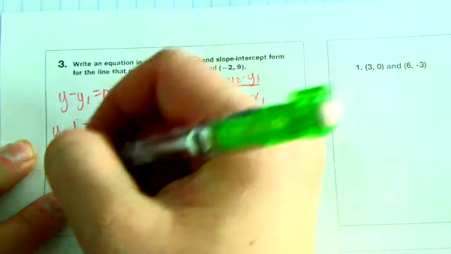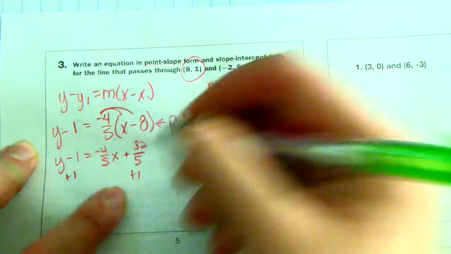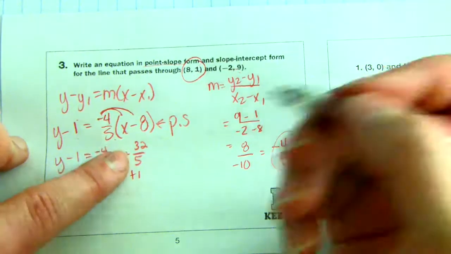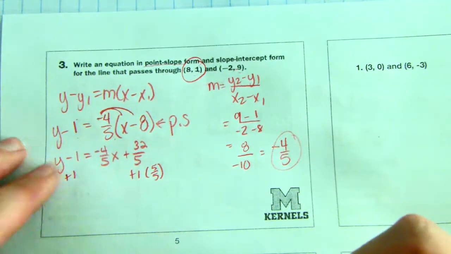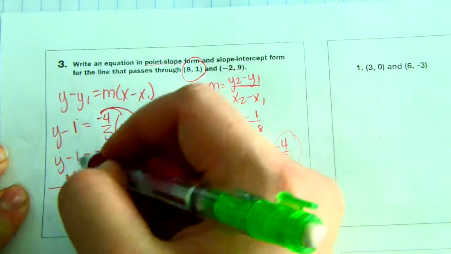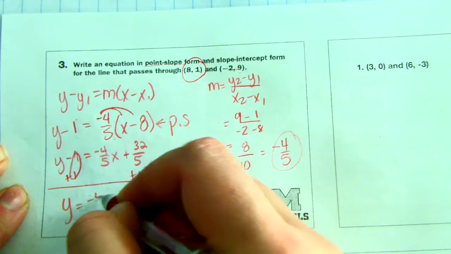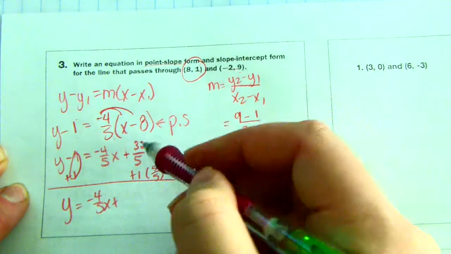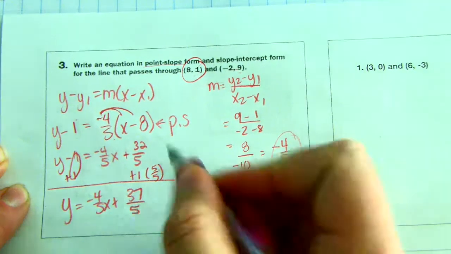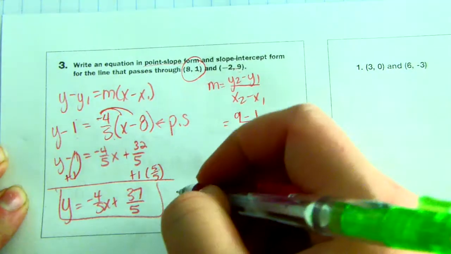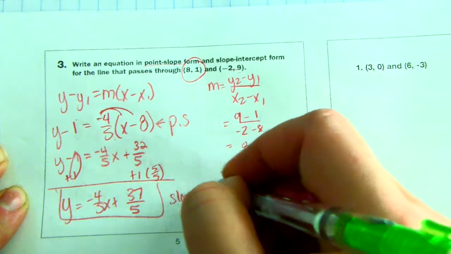Now I'd have to add 1 to both sides, but since I'm working with a common denominator of 5, instead of 1, I'm going to change it to 5/5, because now I have common denominators. So they go away over here, but I get y equals negative 4/5 x plus 37 over 5. And there is slope intercept form.